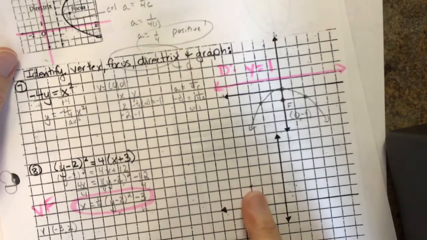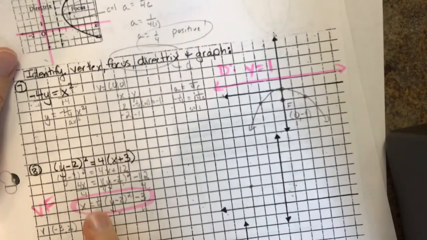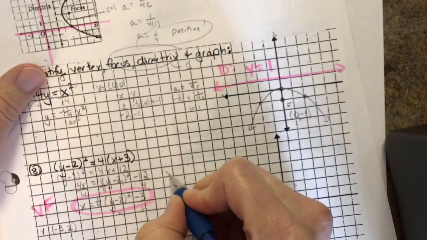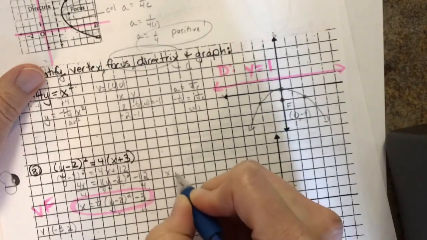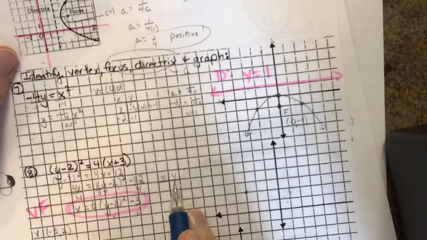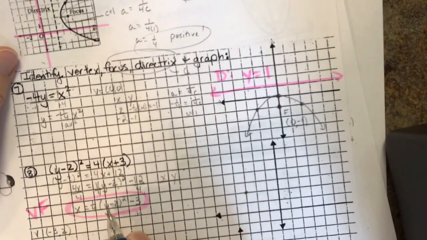All right, and which way does this point? A is positive. It's going to point to the right, okay? This parabola points to the right. All right, so let's see, how can I get more points? Well, this one's kind of backwards. Instead of picking x's, I'm going to pick y's. I'm going to pick a good y, so that when I subtract 2, square it, and times it by 1/4, I get a nice whole number.